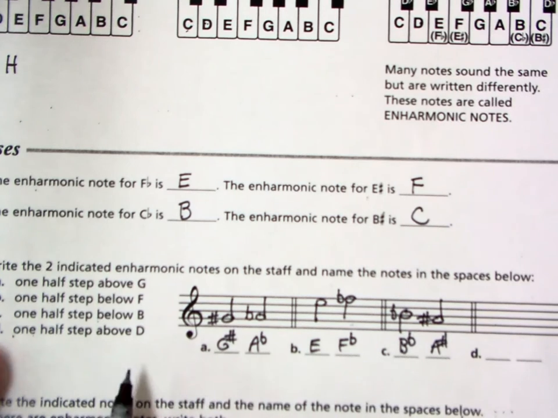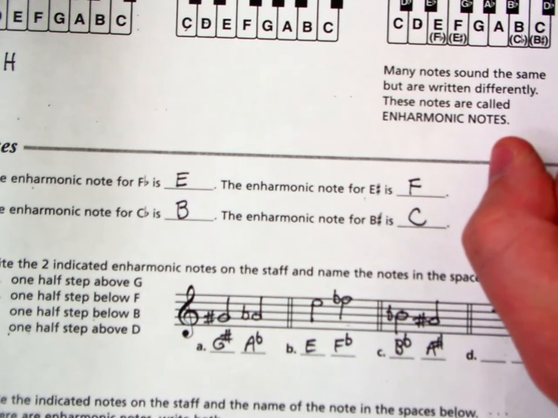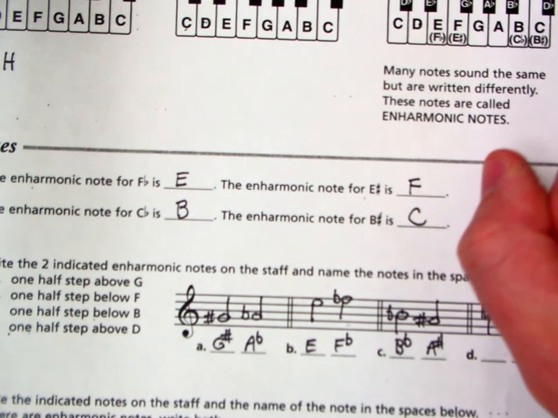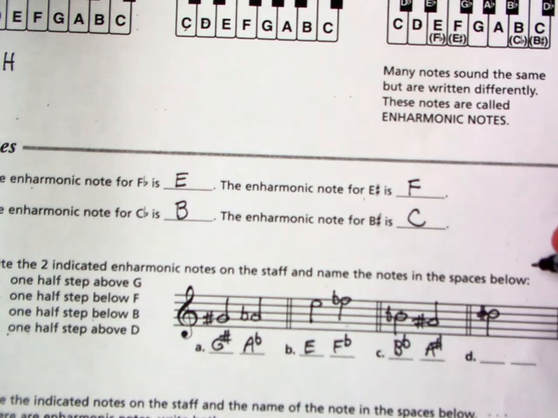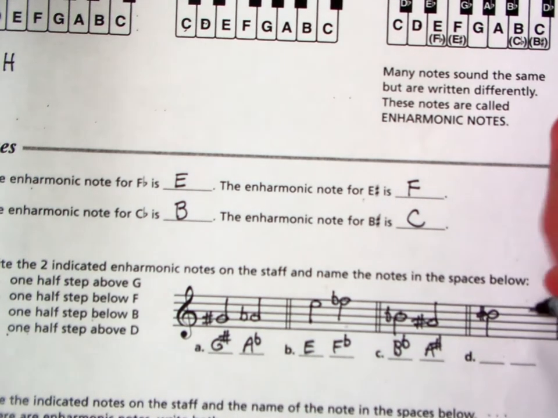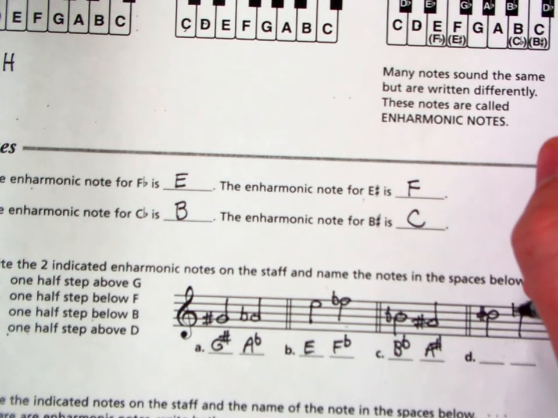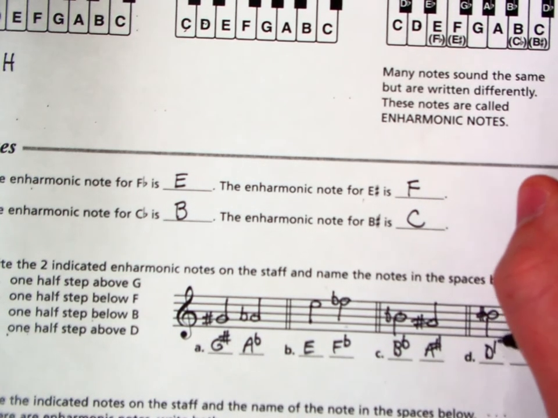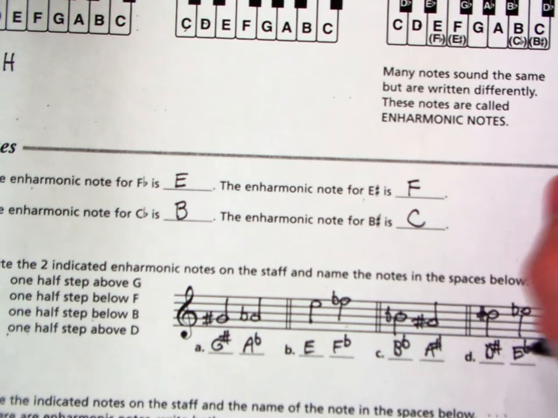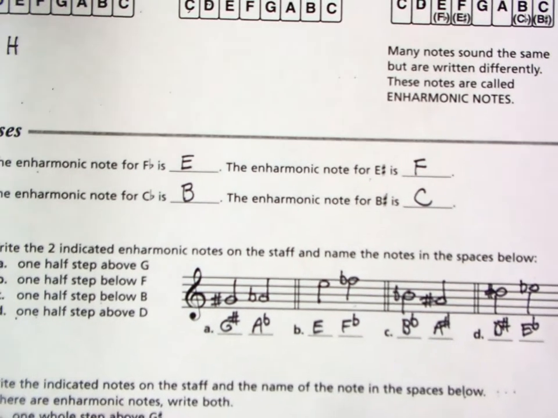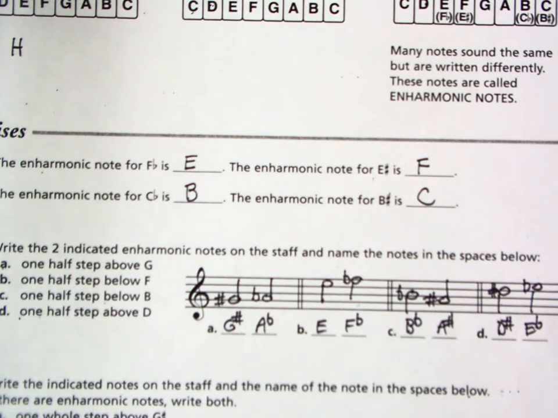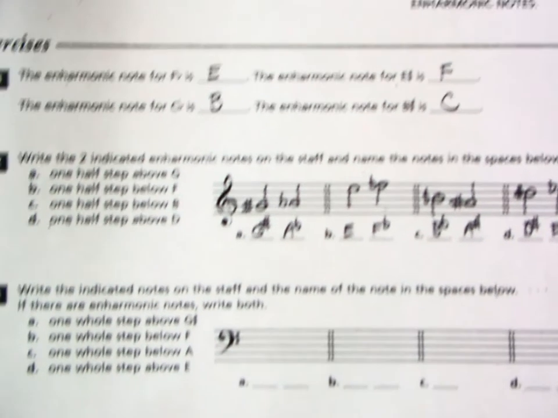Last one, a half step above D. So that starts us with a D sharp, which is the same as E flat. D sharp, E flat. Now remember, enharmonic. I said same, but I mean it sounds the same, but they're spelled differently, and that's what makes them enharmonic.